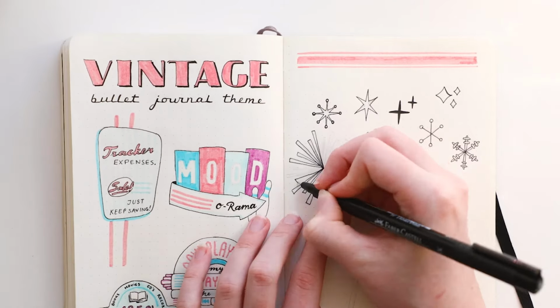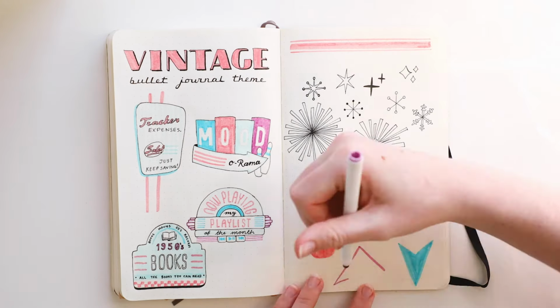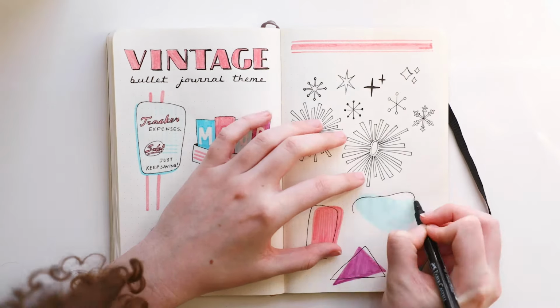For the color palette, I chose to go with a pink and blue combination using my Crayola Super Tip markers, and the light blue here is my Tombow brush pen. I would say about 4 different colors is a good amount for a color palette.